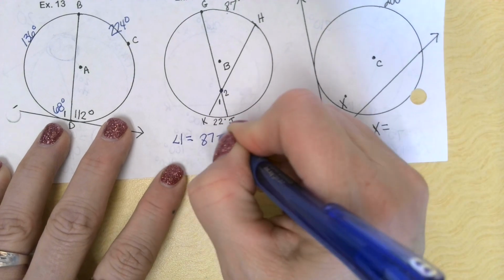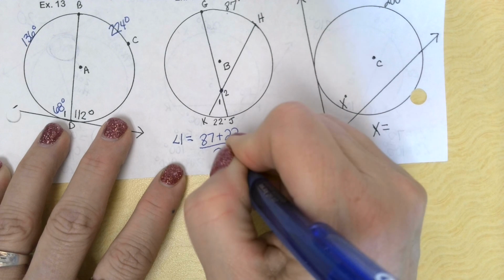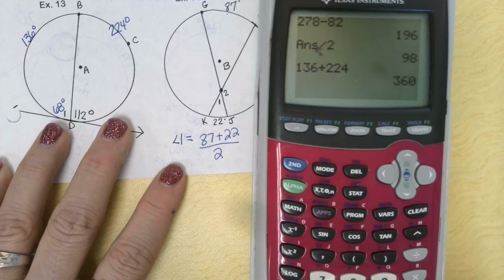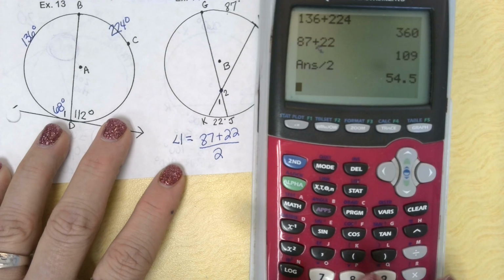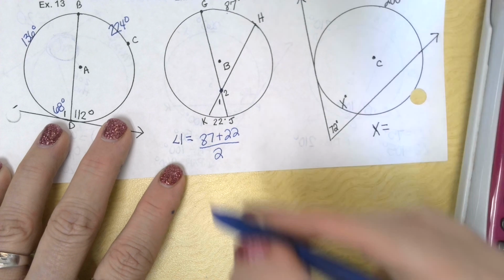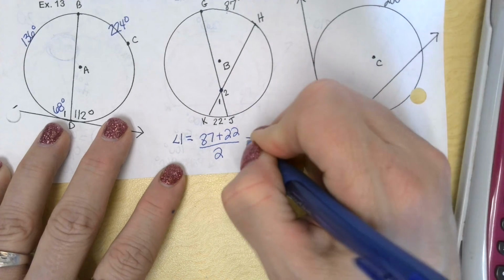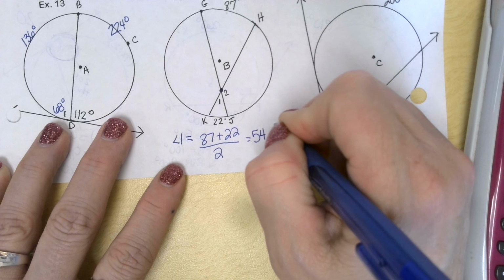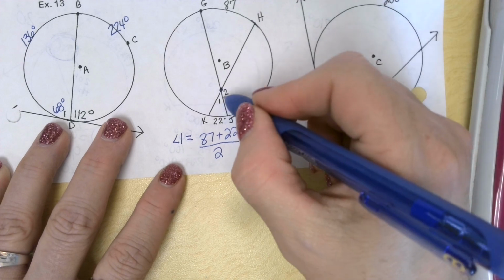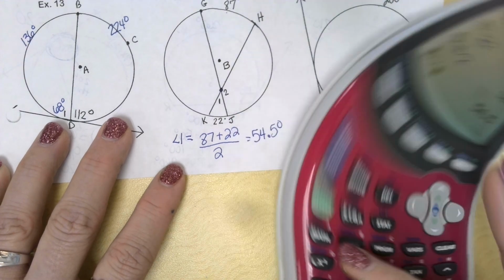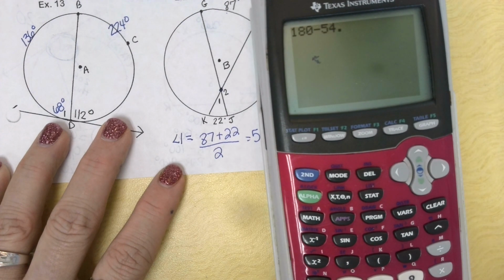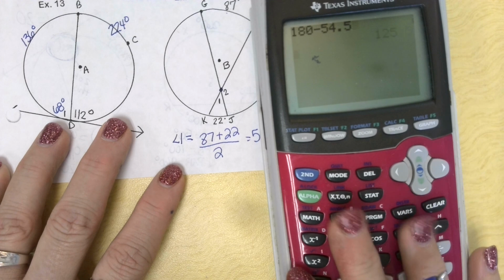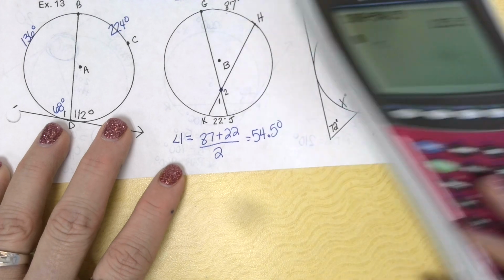So 87 plus 22 divided by 2. Be sure you hit equals before you hit divided by. 54.5. So angle 1 is 54.5. How do I get angle 2? I subtract that from 180. 125.5.